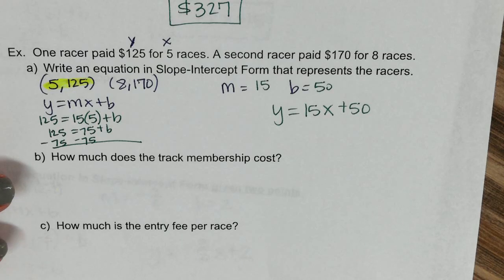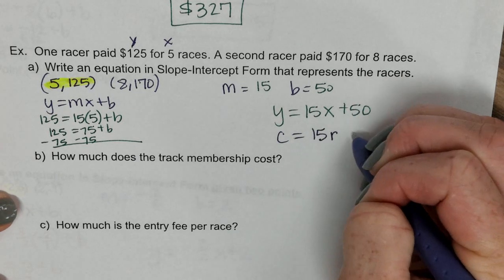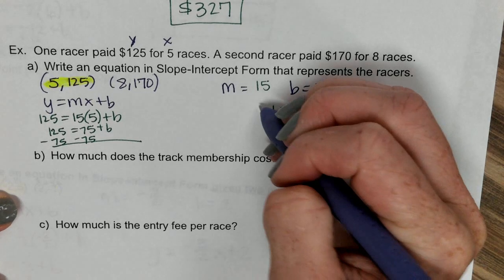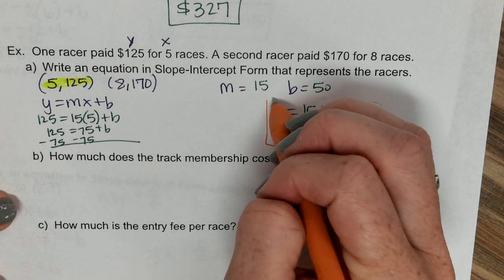All right, do y'all think we could figure out what they're talking about here for x and y? So what is y going to be? Money. What is x going to be? Races. So I could change this to cost equals 15 times the number of races plus 50, yes? And either one of those answers is good.